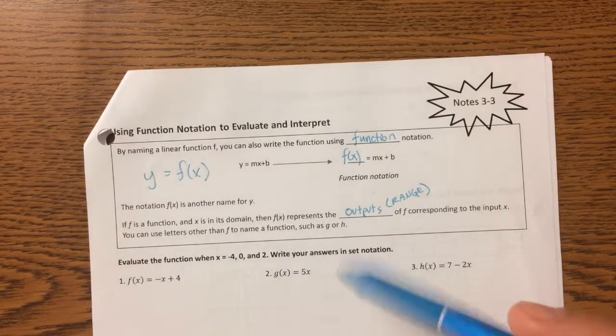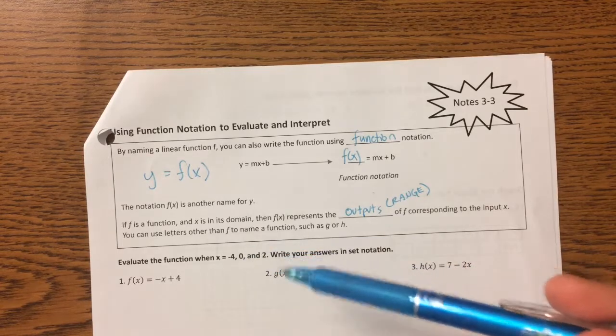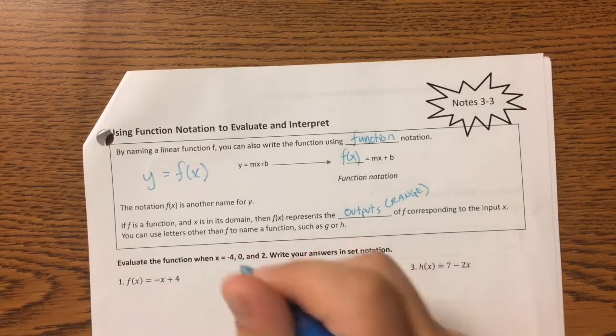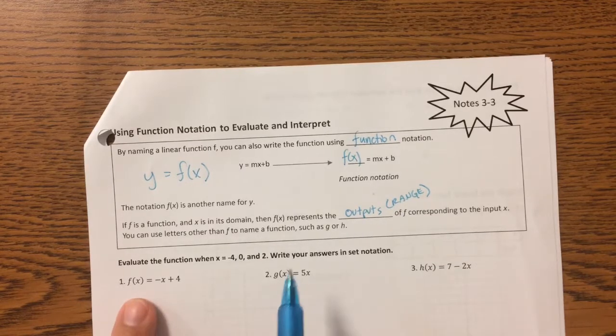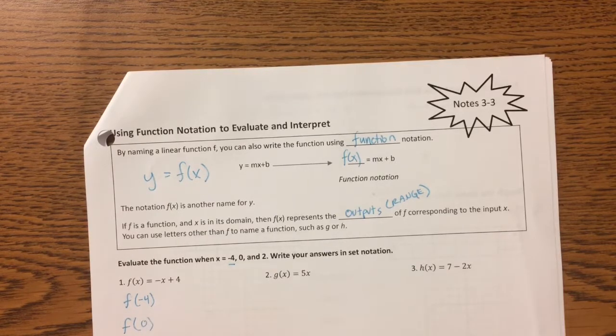So if we want to evaluate this function for when x is -4, 0, 2, that's another way of stating the same kind of question you answered on your quiz, which is like, if this is the domain, what's the range? And so you just set up a little table. So if I want to evaluate, say, f of -4, I need to evaluate f of 0 and f of 2. I'm just going to plug in those numbers into x.